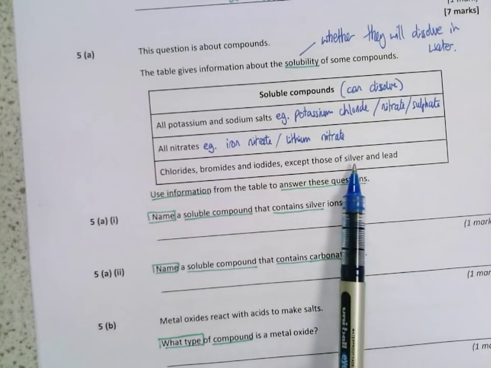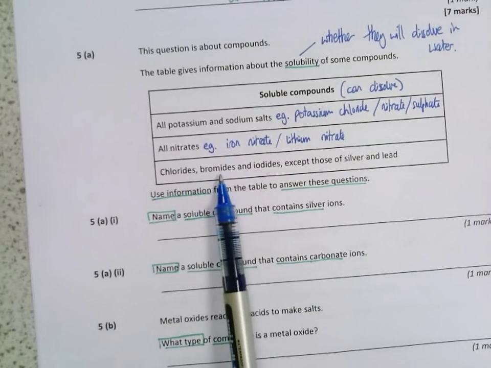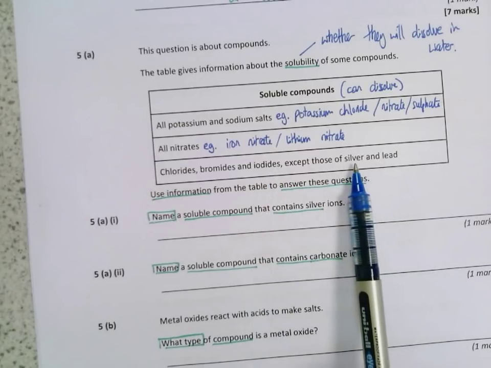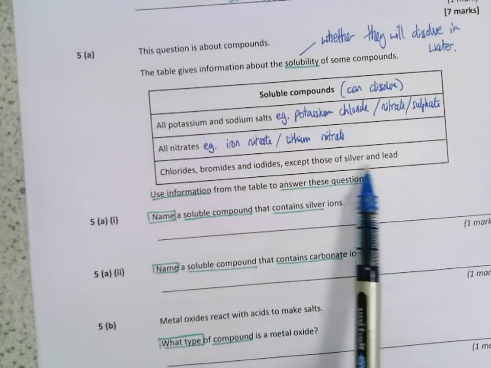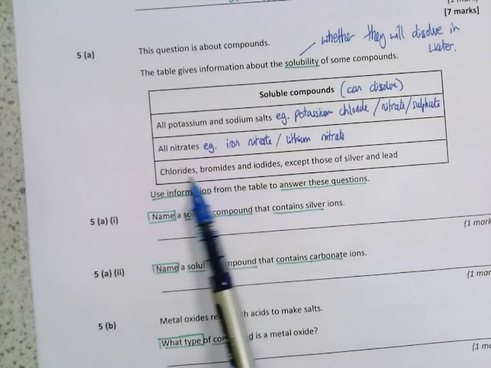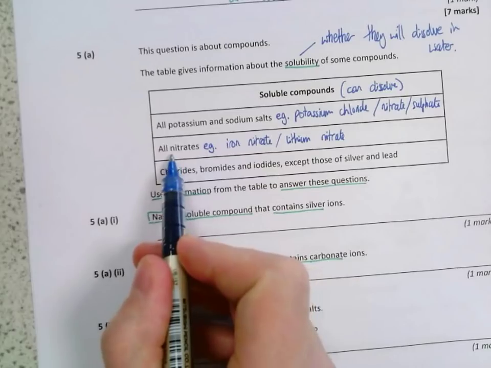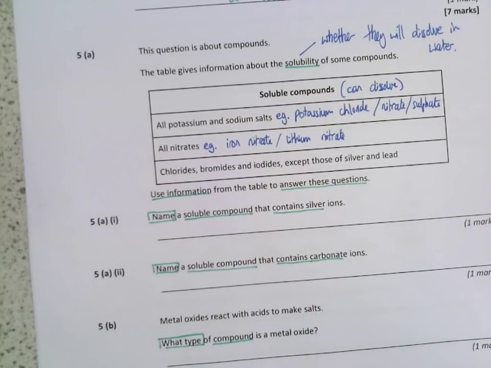We know that it can't be silver chloride, silver bromide or silver iodide. Okay, we've been told that they are not soluble, except those of silver and lead. So it's not going to be silver chloride, not silver bromide, not silver iodide. We have been told that all nitrates are soluble. So that's an easy one.